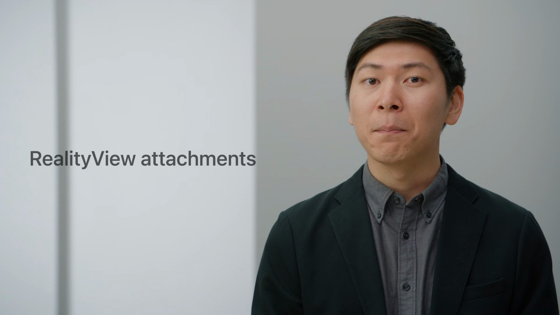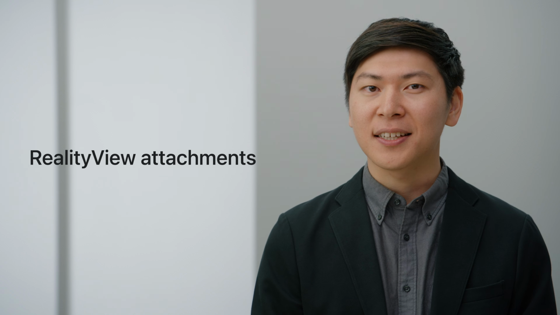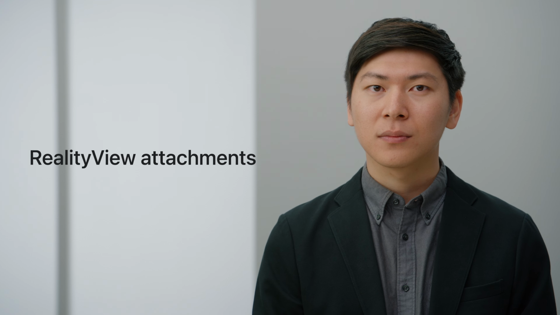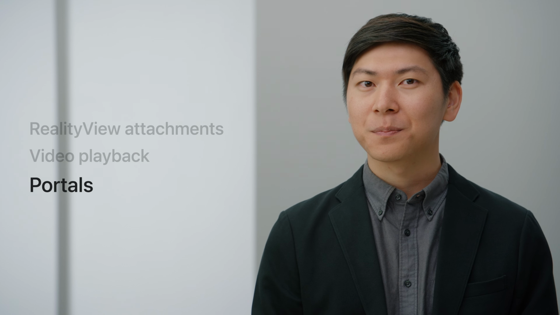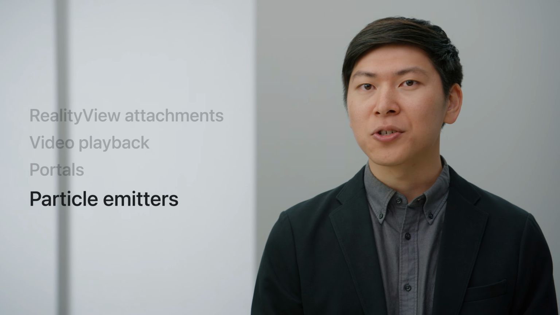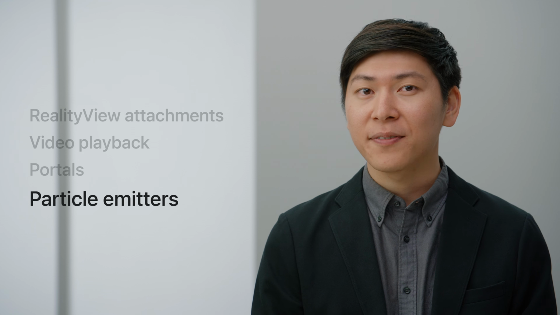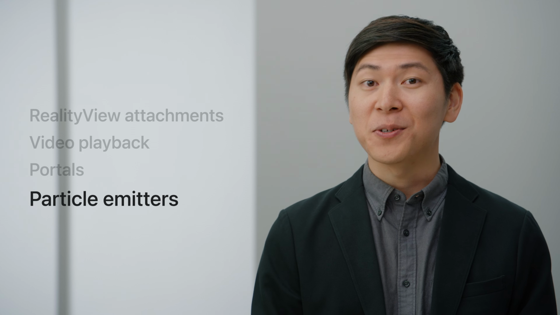In this session, we will cover new features in RealityKit that will help make your app even more engaging and immersive. First, we will learn how to embed SwiftUI views into our RealityKit content using attachments in RealityView. Next, we will look at how to add video playback within our RealityKit scene. Then, we will learn how to use portals to open a window to an alternate world. We'll go through how to use the Particle Emitters API to enhance your scene with visual effects. Finally, we'll learn how to use anchors in RealityKit to attach 3D content to real-world locations, such as a wall.